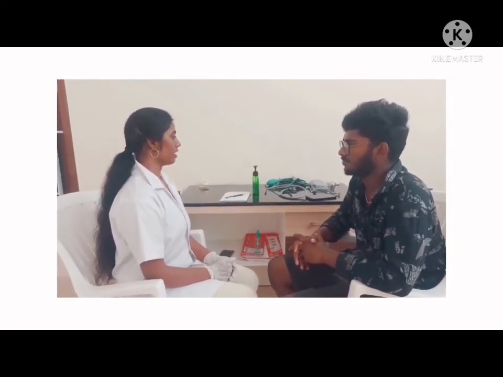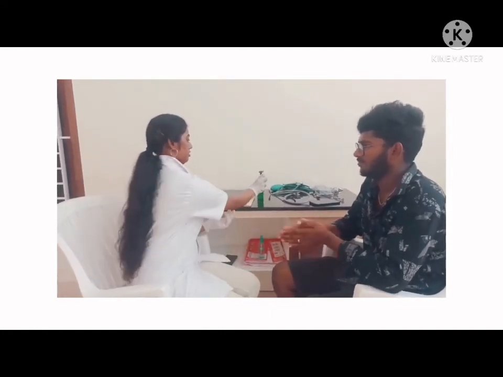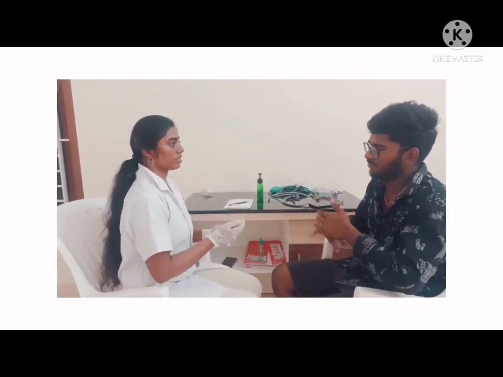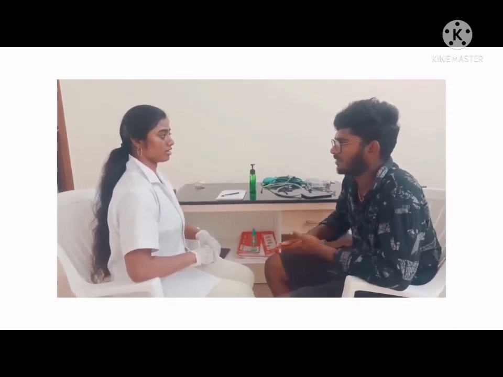So good evening. My name is Dr. Reena. May I know your name, please? My name is Kishore. Okay. Let's sanitize our hands first. So today I will be performing some tests to check your cerebellar and sensory function. Is that okay? Okay. So first we begin with the cerebellar testing.